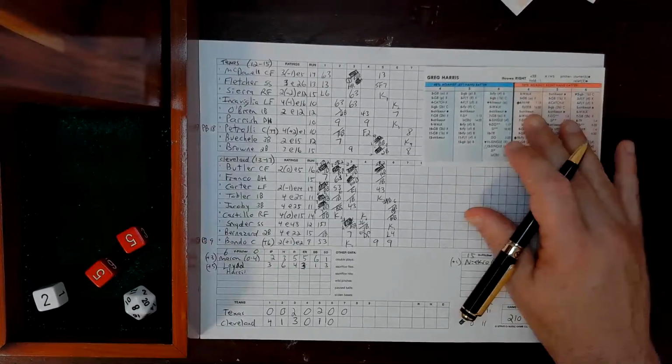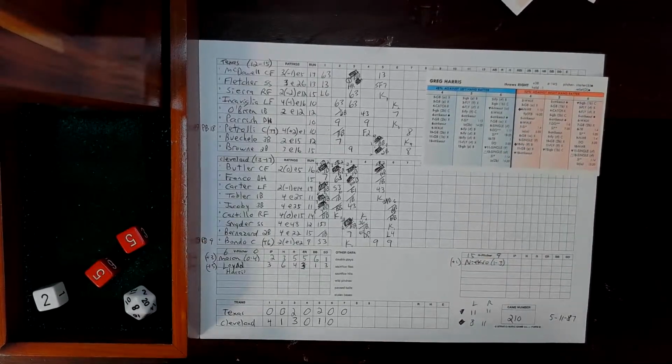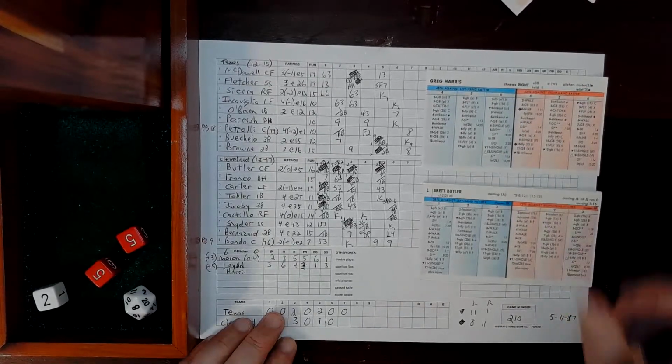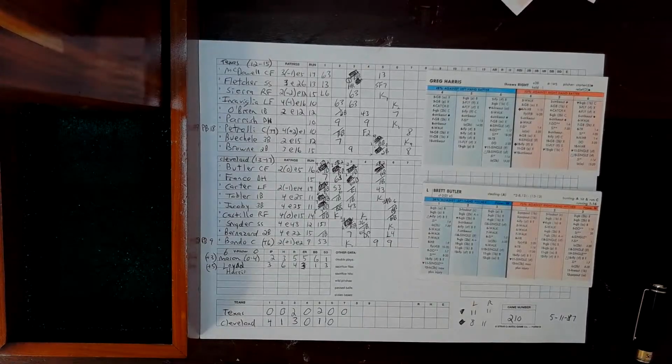We now go to the bottom of the 7th. It'll be the top of the order. Butler, Franco, and Carter due up for the Tribe. They lead it by the score of 9-4. But of course, we are at the 7th inning stretch. So it is time for Take Me Out to the Ball Game.